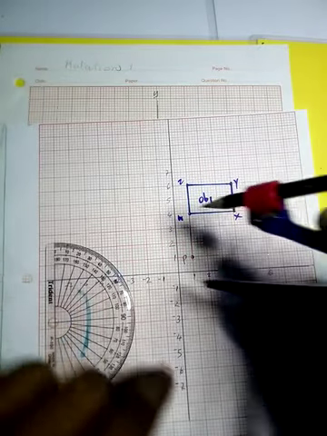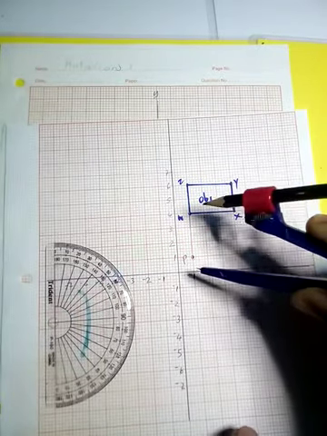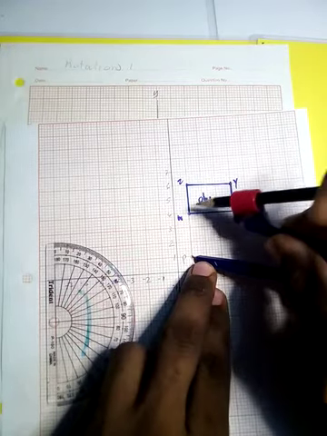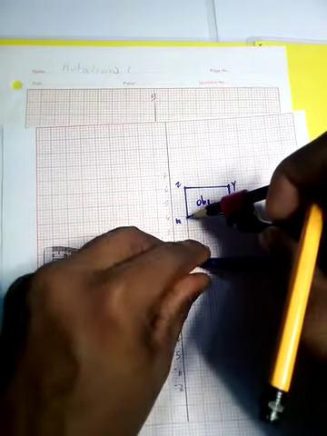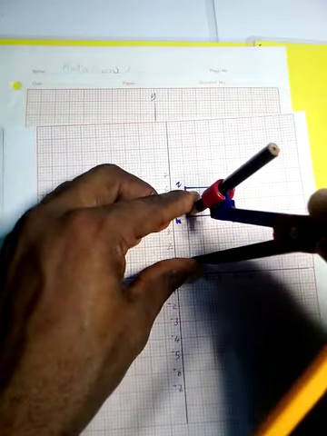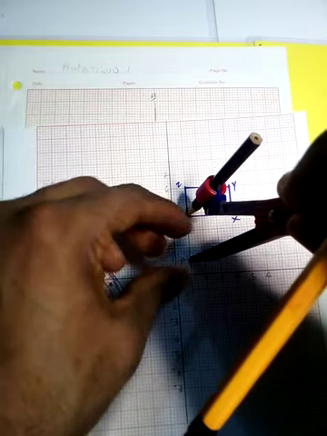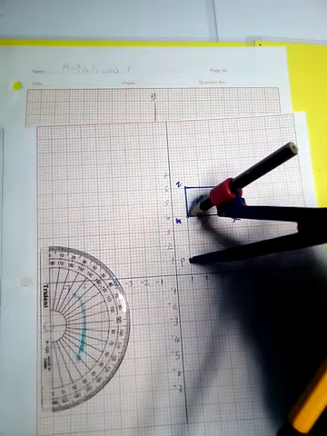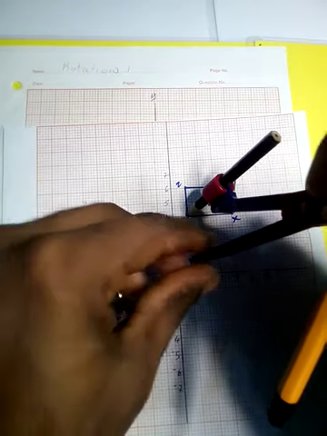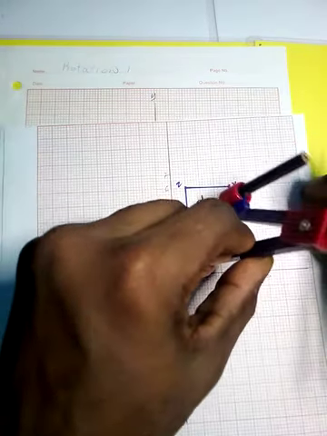Then getting our compass, we're going to extend from the point of rotation to the point. Ensure that it's properly set. So we open our compass from the point of rotation to our first point, and we create an arc.